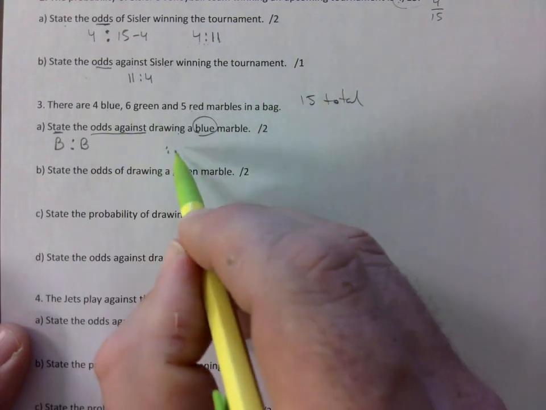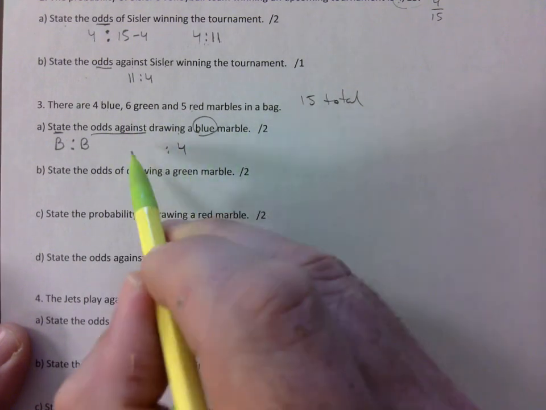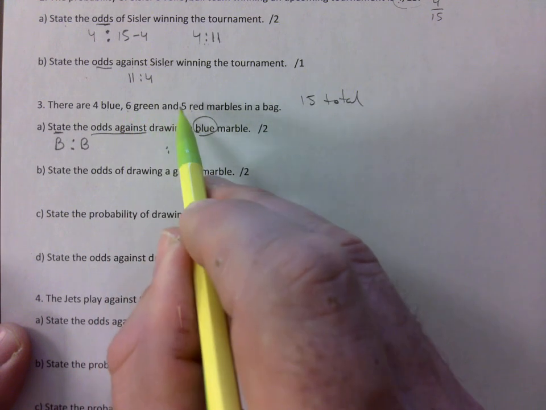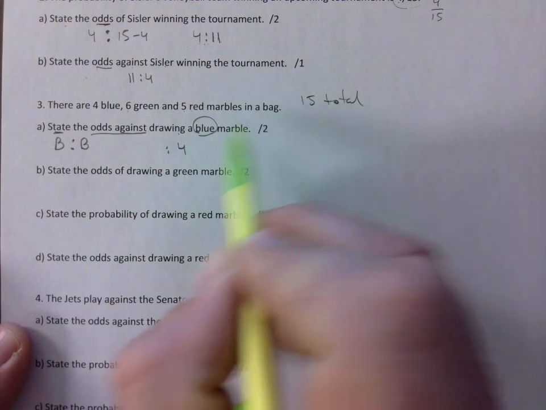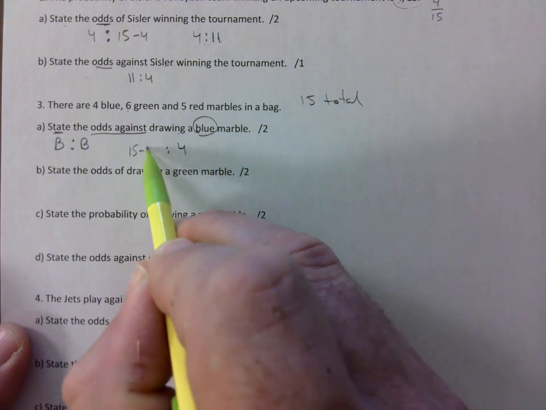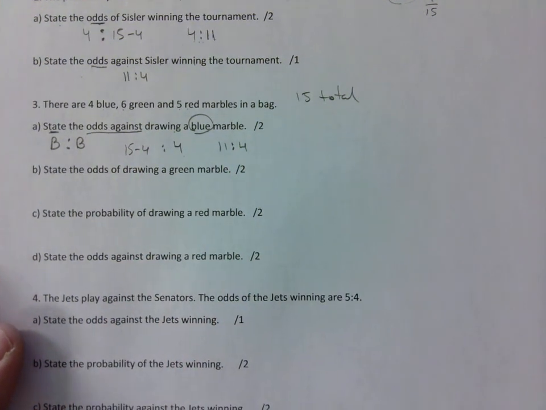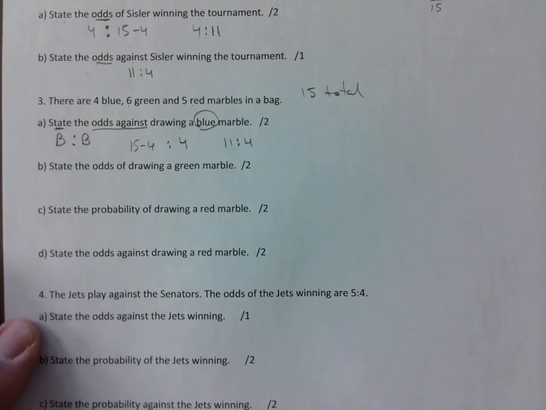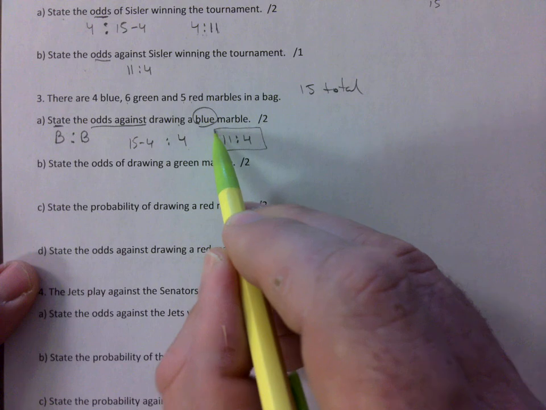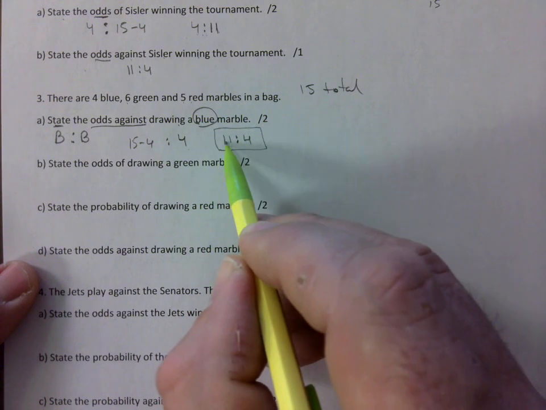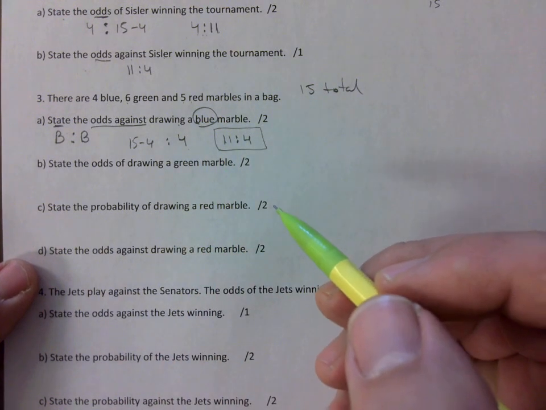So I grab my 4, and in this case you can either just go 6 and 5 is 11, or you go 15 minus 4. Regardless, it's 11 to 4. I should pick different numbers. It's exactly the same numbers as question 2, right? But anyways, so 2 marks here, 1 for each correct value in the correct place.